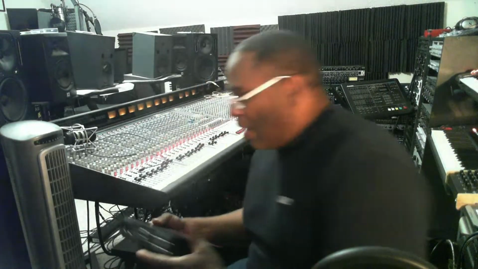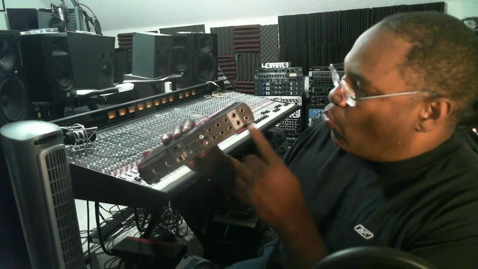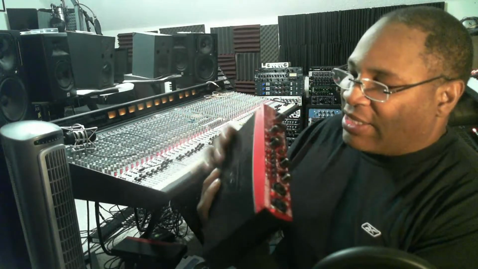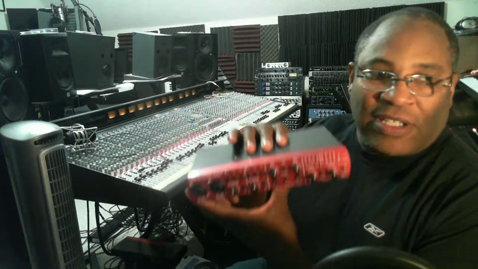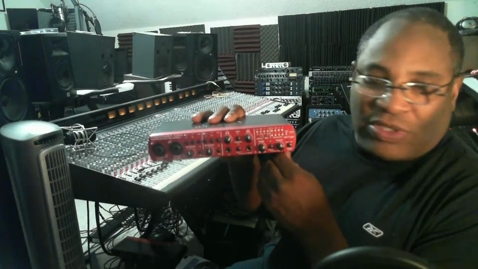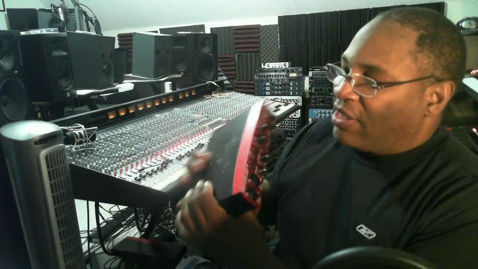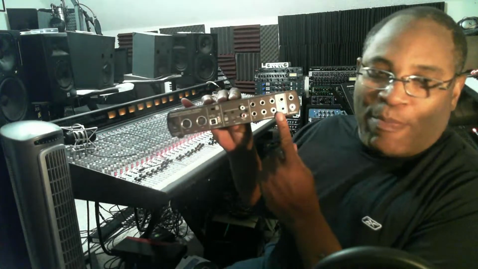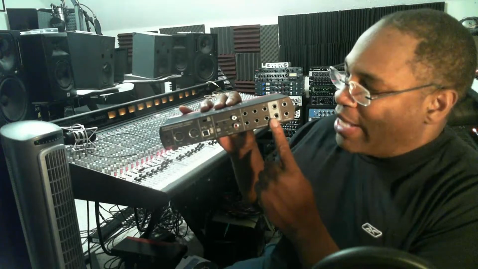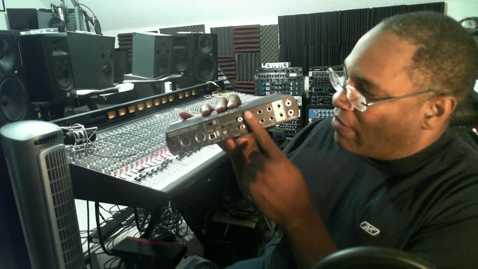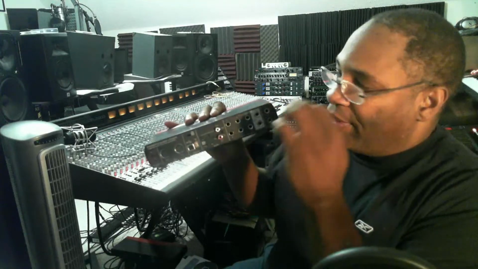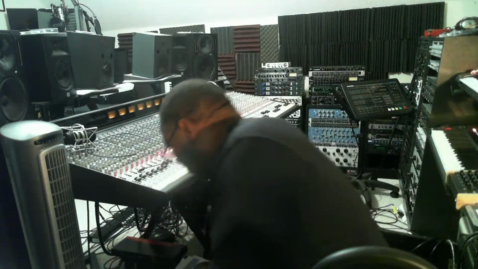So in your DAW, you would literally have to tell the DAW to read it. If you set this interface as your interface in your DAW, it only defaults to the two master outputs, your monitor out, the 1 and 2. You literally have to direct it and tell it 2, 3, 4, 5, and 6, or to 8, maybe 9 and 10. You have to tell the DAW to go to those outputs.